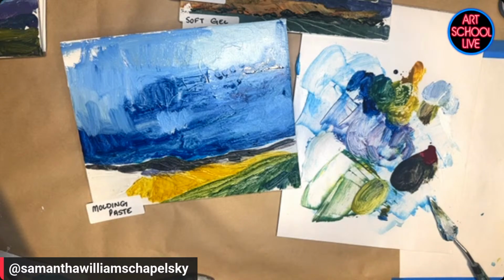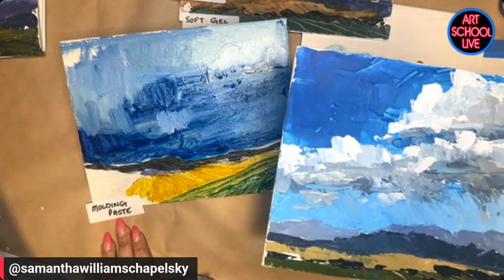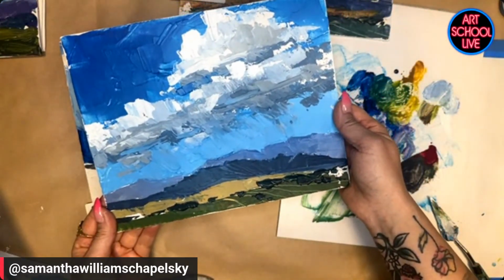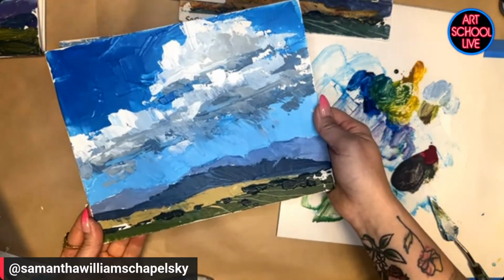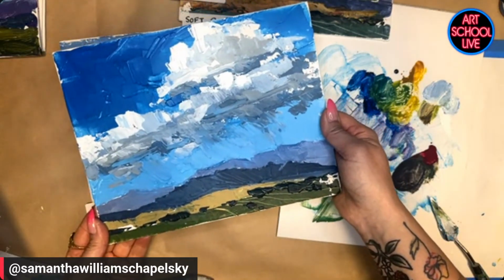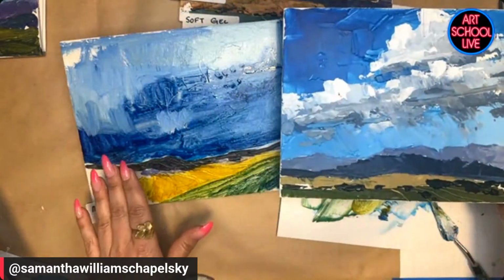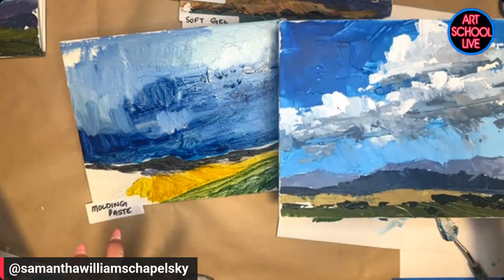But what if we added a lot more paste? So this is the same product. This is molding paste mixed into my paints. And we can see here we have a lot more volume and a lot more texture. So it's interesting to see the difference when we mix the texture into our acrylics or we paint on top of it. Again, there's a lot of versatility to your acrylics.